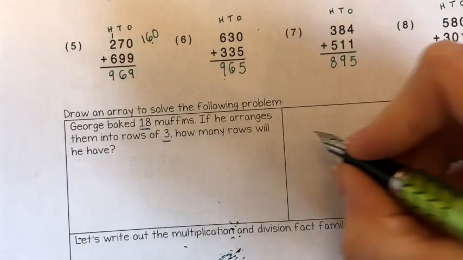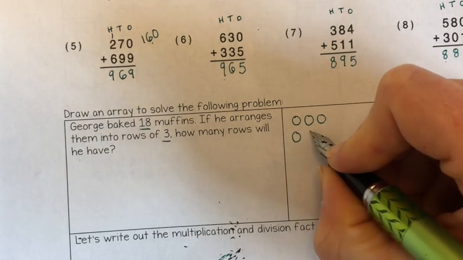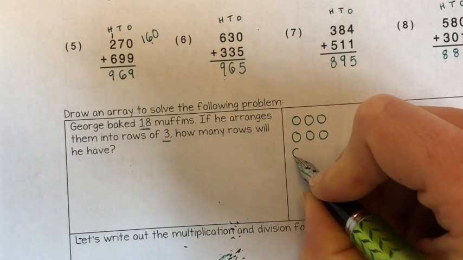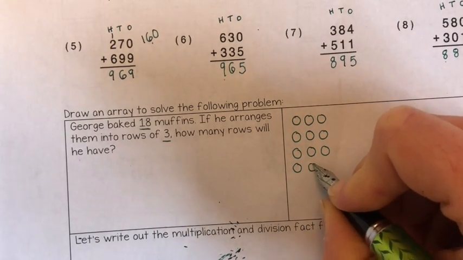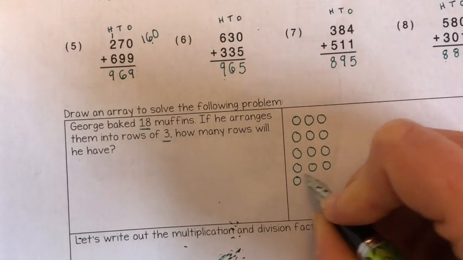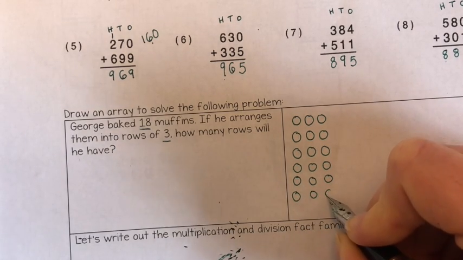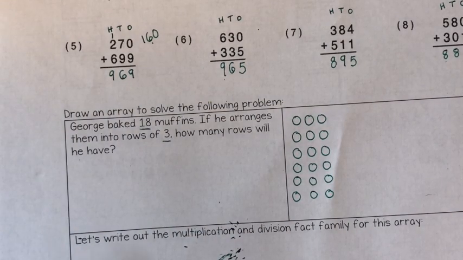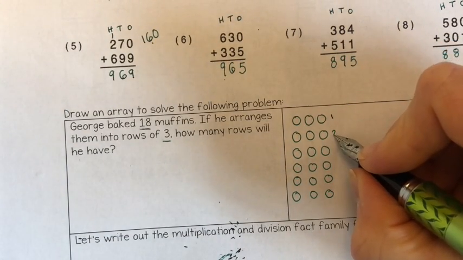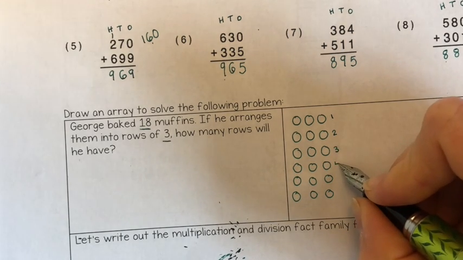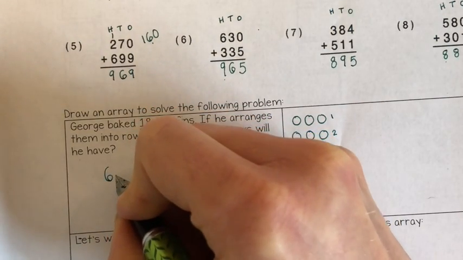So to do that, all I have to do is count. 1, 2, 3, 4, 5, 6, 7, 8, 9, 10, 11, 12, 13, 14, 15, 16, 17, 18. My array is done. It's in straight lines. How many rows will he have? So how many rows do I have? Let's count. 1, 2, 3, 4, 5, 6. I have 6 rows.